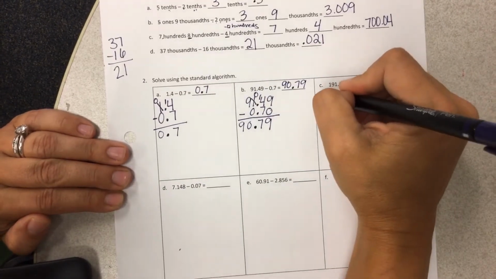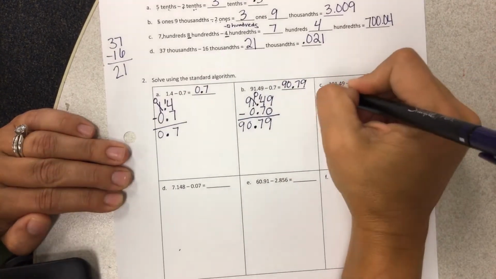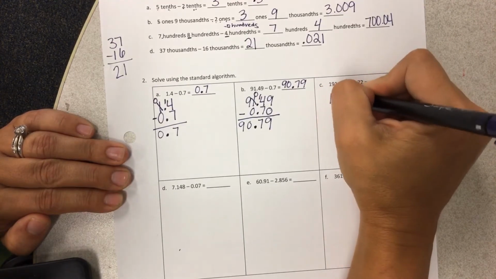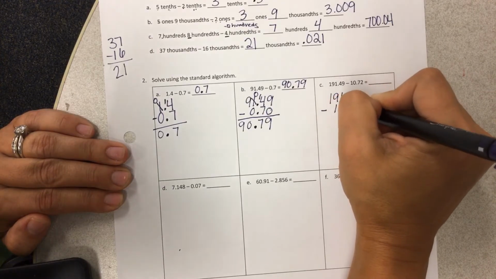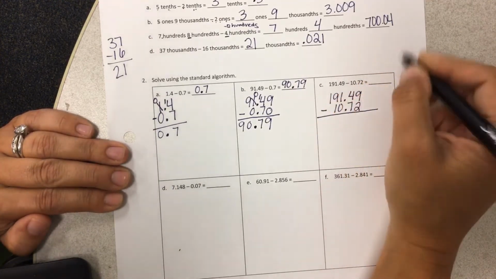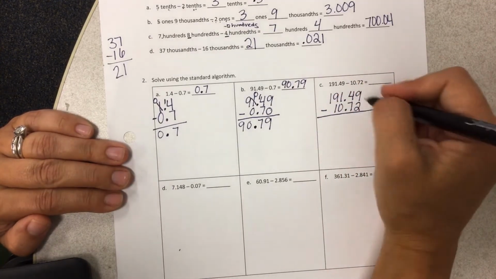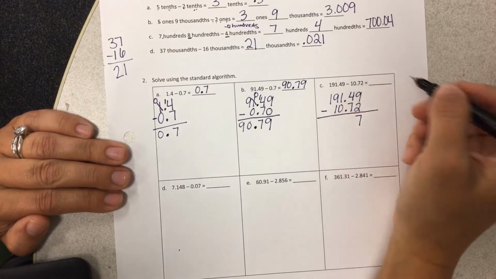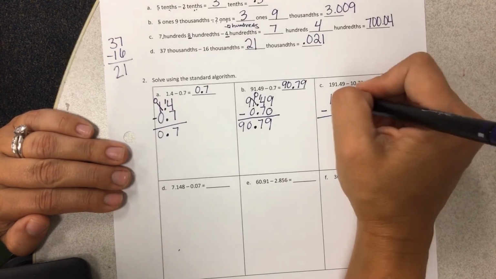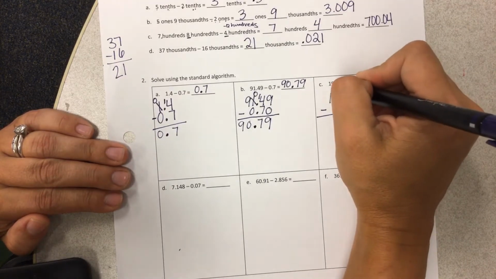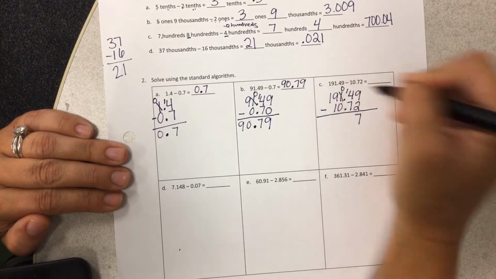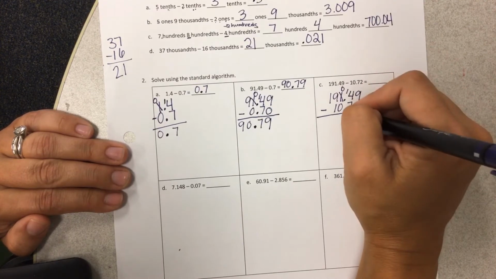Okay. Same thing on letter C. I've got 191 and 49 hundredths. I'm going to subtract 10 and 72 hundredths. It's lined up so nicely. 9 minus 2 is 7. I can't do this 4 minus 7, so I need to regroup again. This one seems like they like that 4 and 7 now. So I'm going to turn that into a 0. Now I've got 14. 14 minus 7 is 7.